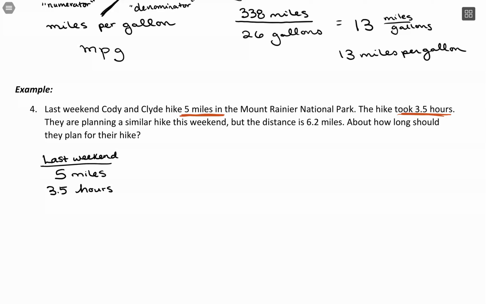Now we're planning this similar hike. So this next hike that we're doing is going to be similar. We're going to assume it's of similar difficulty, but we're changing the distance to 6.2 miles. So we'll have 6.2 miles, but then our unknown is how long it's going to take. That's where we're going to throw in a variable, which you can use any letter you like. I'm going to go ahead and use X. So we should be solving for something in time.